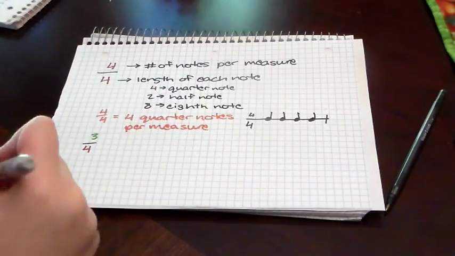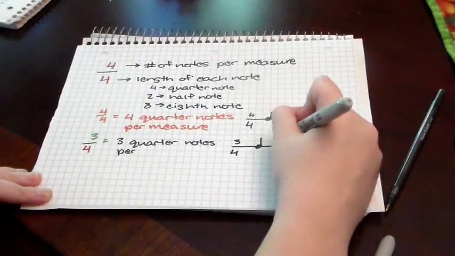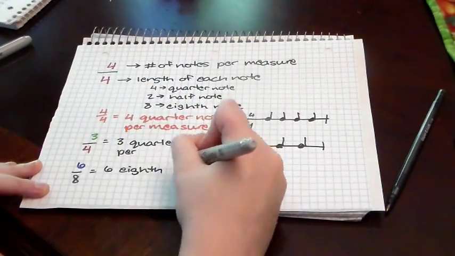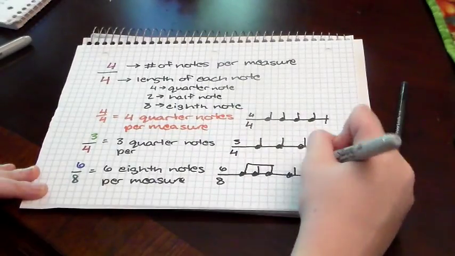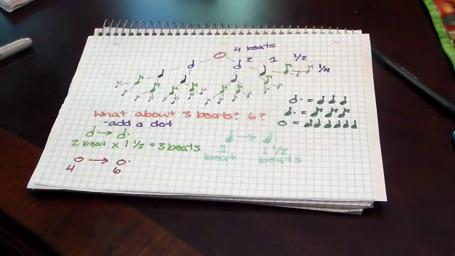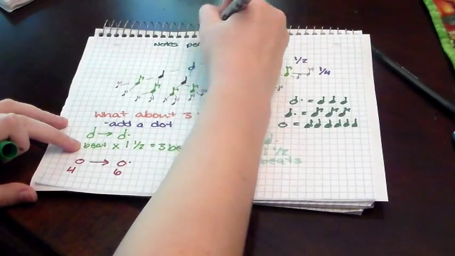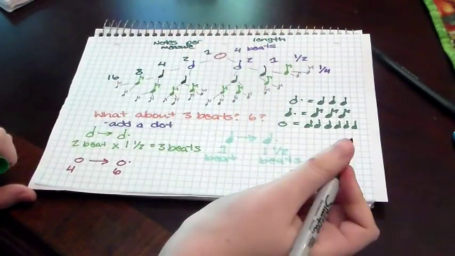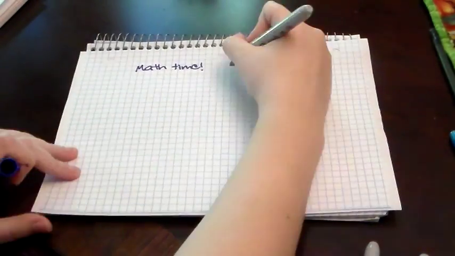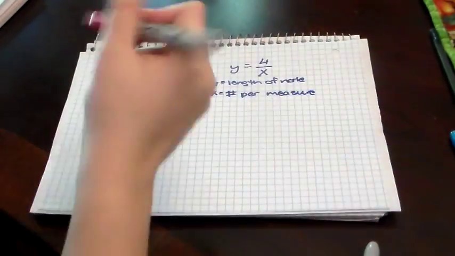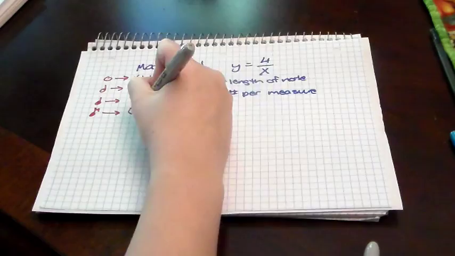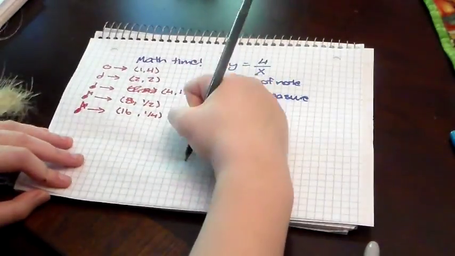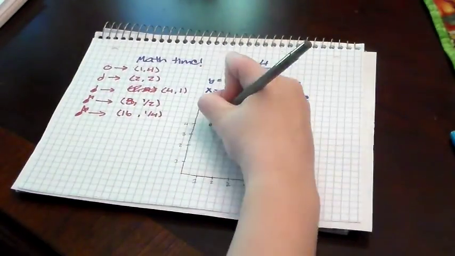3/4 has 3 quarter notes in each measure. And 6/8, another common time signature, has 6 eighth notes per measure. Interestingly, if we go back to our little tree here, there's definitely a mathematical relationship between the number of notes per measure and the length of each note. If you're in 4/4, this can be written as y equals 4 over x, where y is the length of the note and x is the number per measure. And when you graph it, it looks kind of like this.